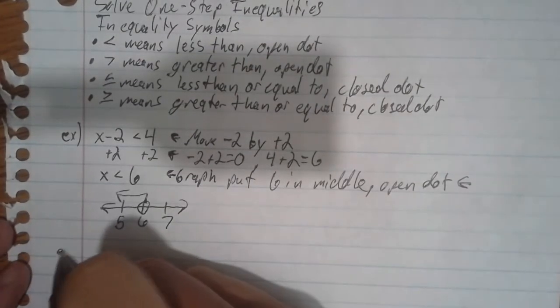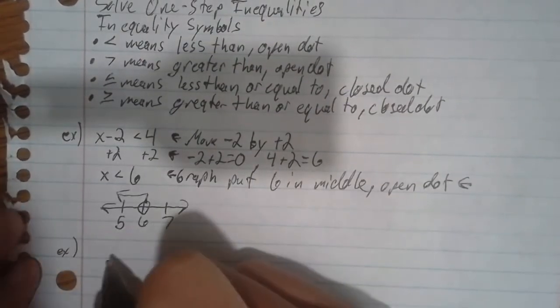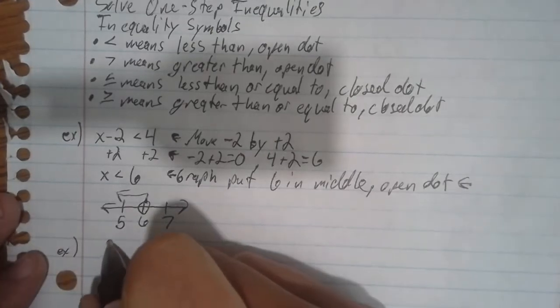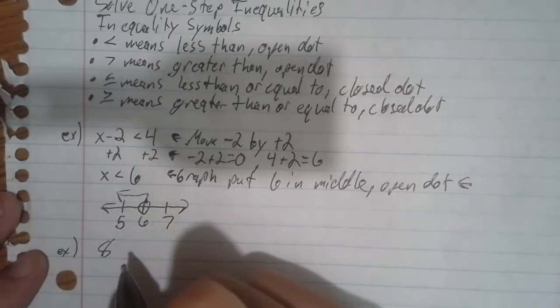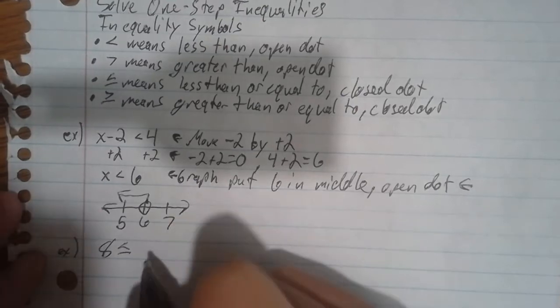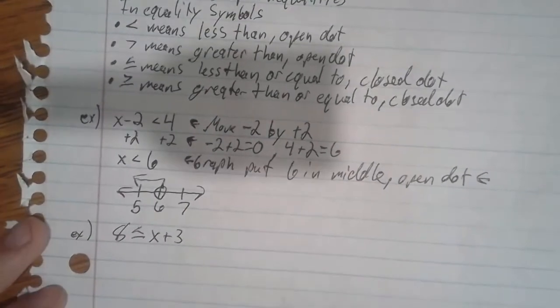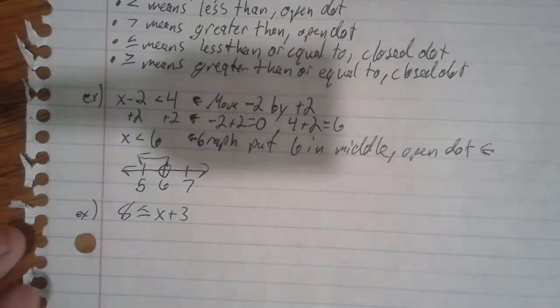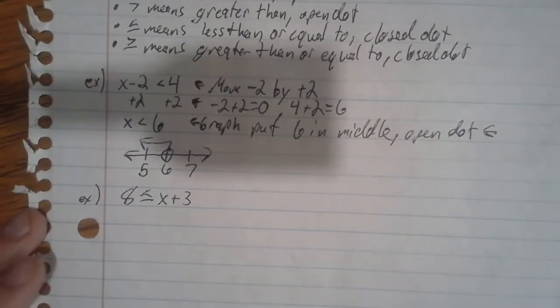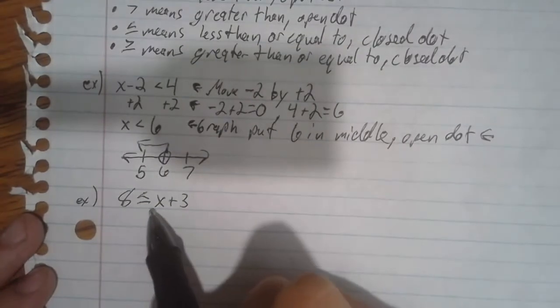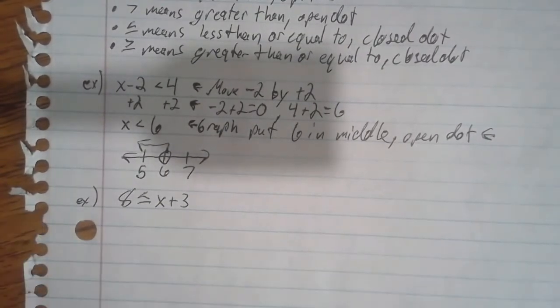We're going to do another example here where we have to do something a little different. So this is a little different than what we just did. The x is on the right instead of the left. Now with inequalities, that makes a big difference.